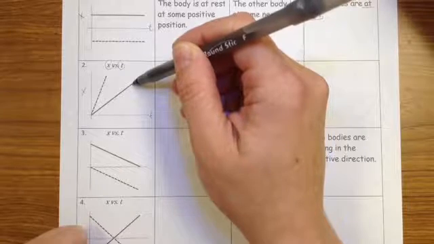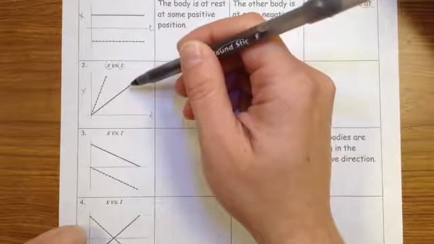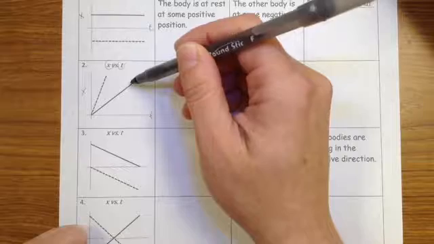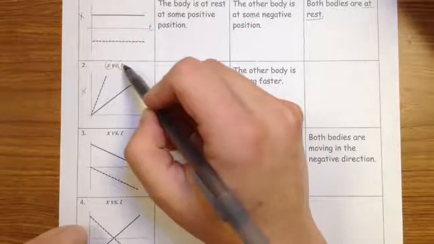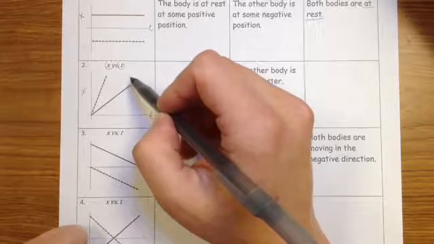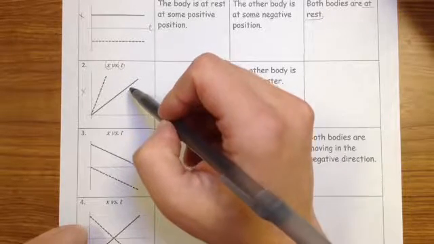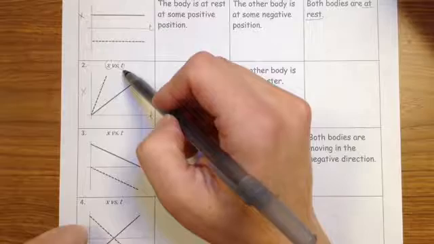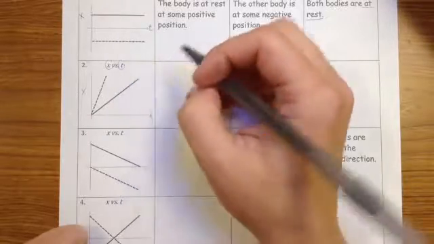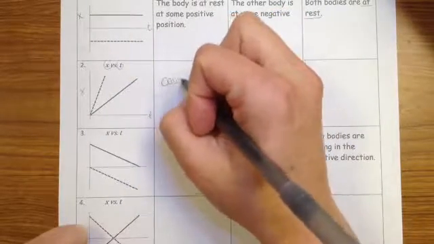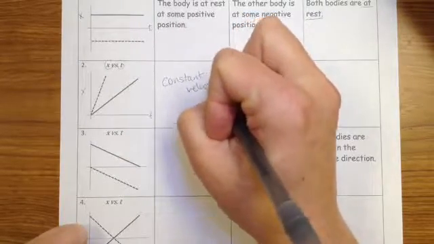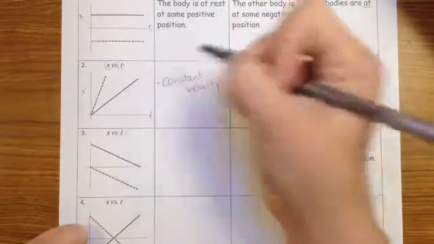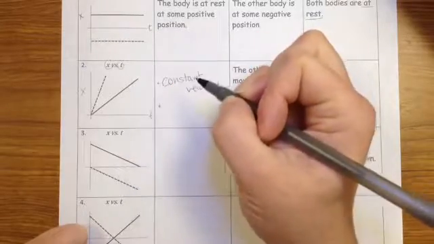Okay. What is it doing? Is it accelerating? Wait, what graph is this? It's a position versus time graph, which is like a displacement versus time graph. It's not accelerating. It's linear. In a position versus time graph, linear means constant velocity.